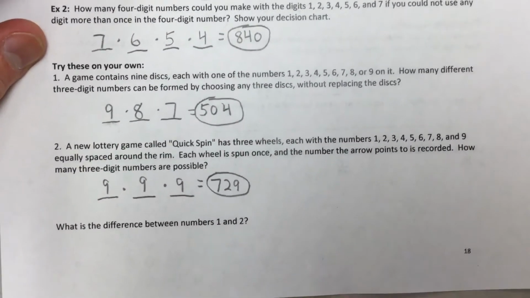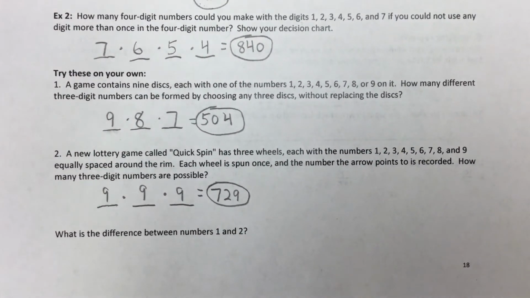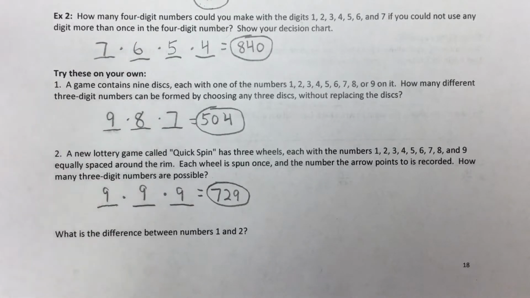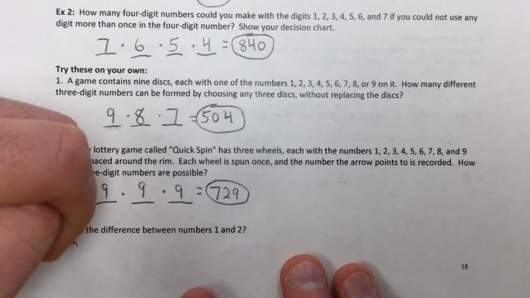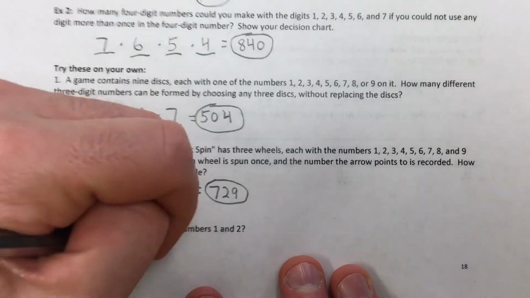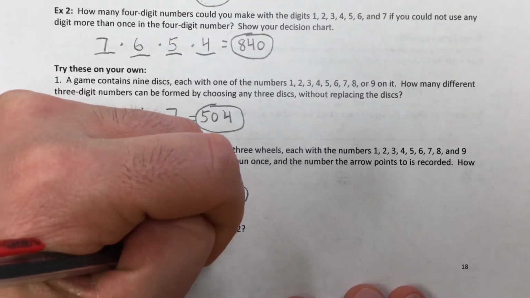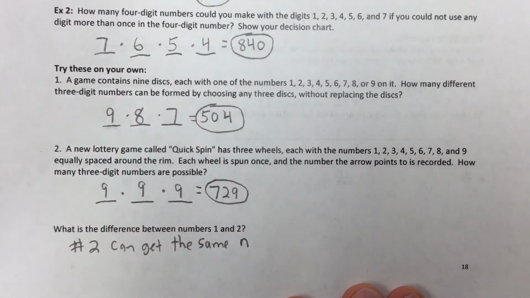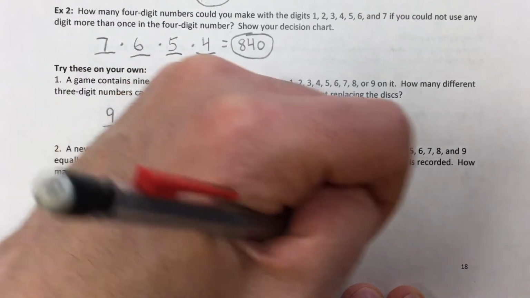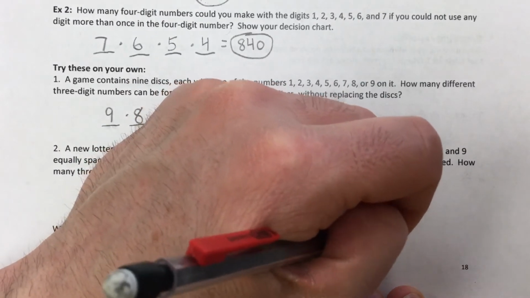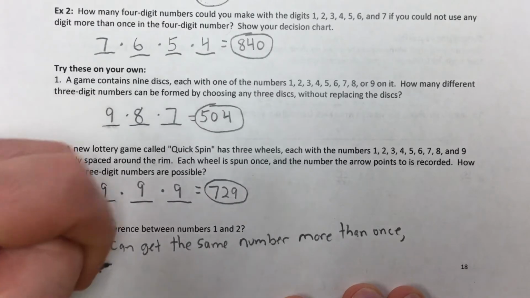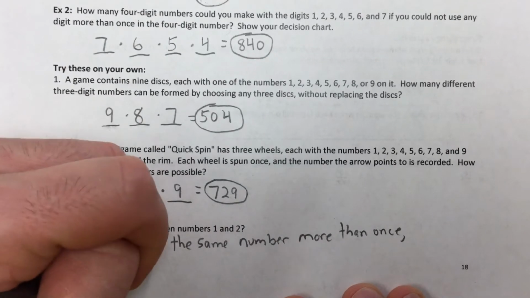And so here it says, what is the difference between numbers 1 and 2? Well, again, in this case, we can repeat the numbers for number 2, and for number 1, we cannot repeat the numbers. So number 2 can get the same number twice, or more than one time, I'll say. While number 1, you cannot. You cannot repeat numbers.